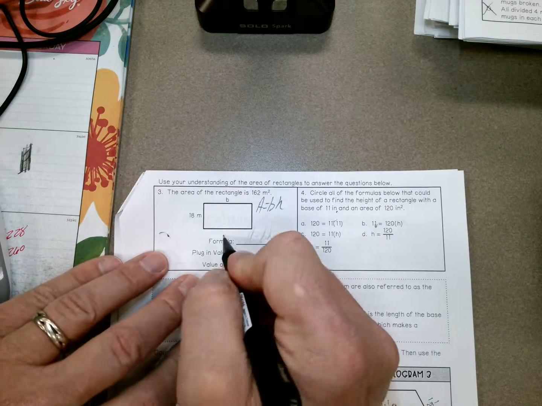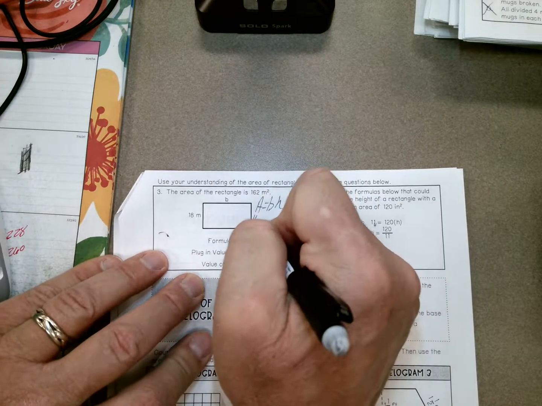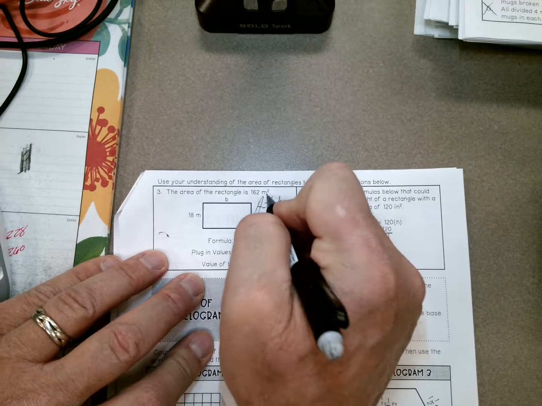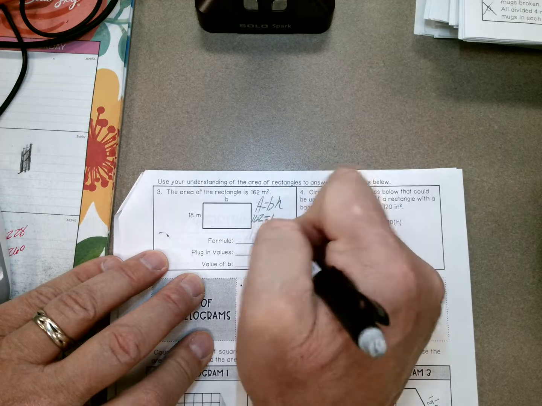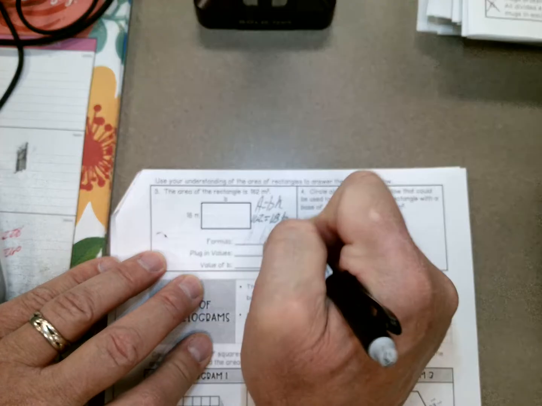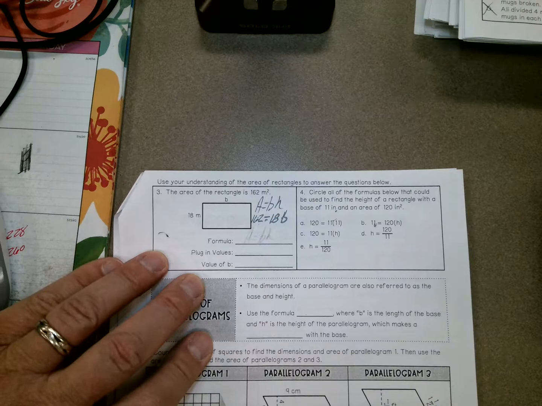I have the area. The area is 162. I'm going to put that under my A. I'm looking for the B, but the height is 18. We're going to call that 18B.